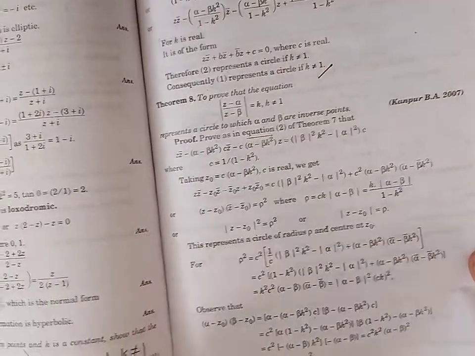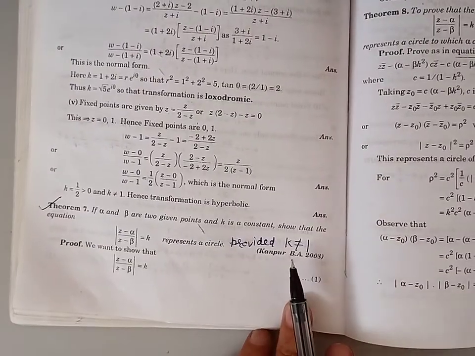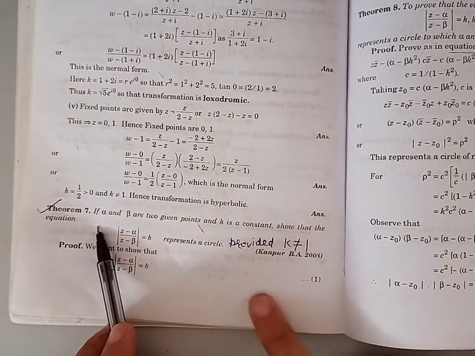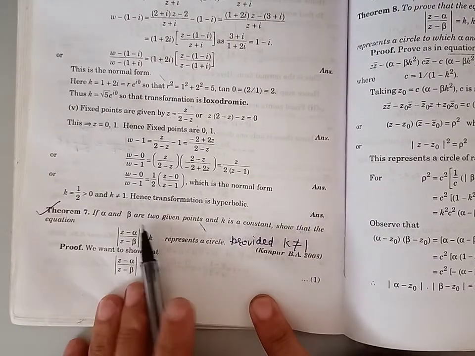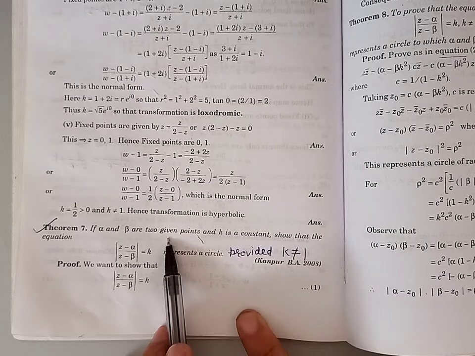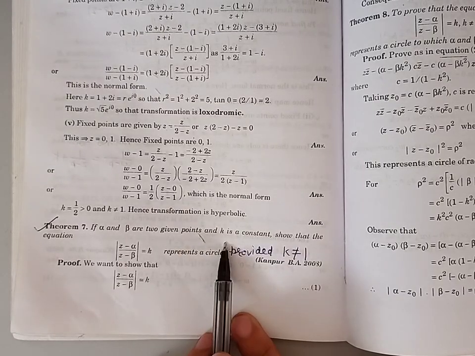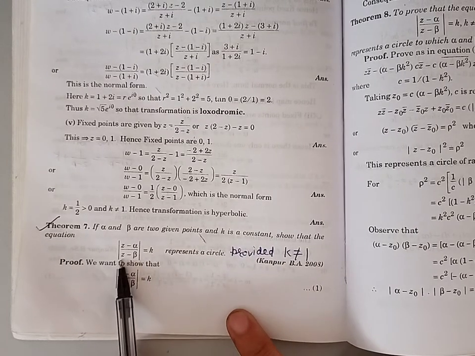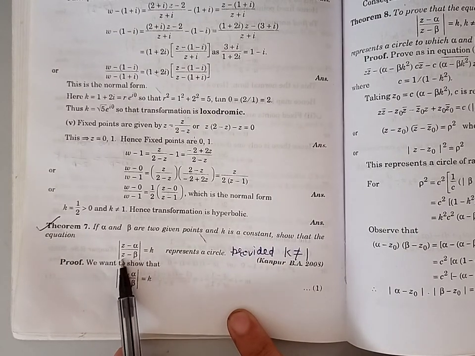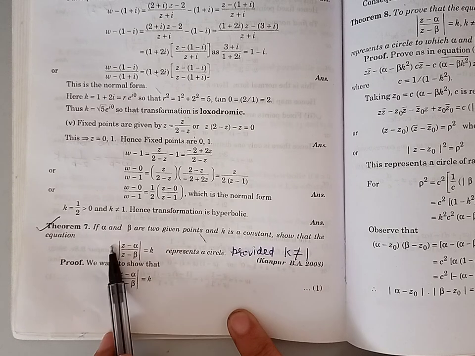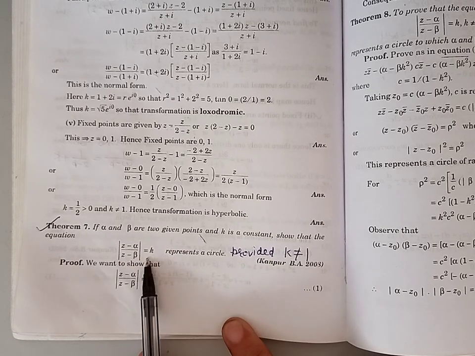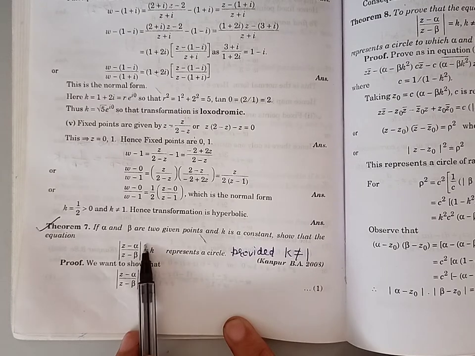Now, our next theorem is: if alpha and beta are two given points and k is a constant, then show that the equation mod of (z minus alpha) upon (z minus beta) is equal to k represents a circle, provided this k is not equal to 1.